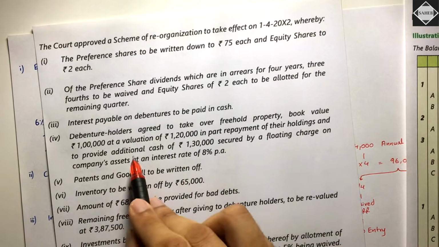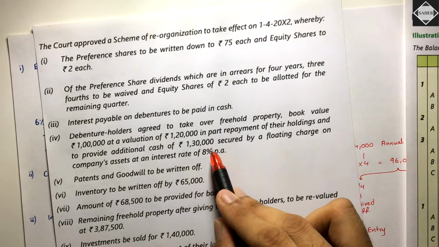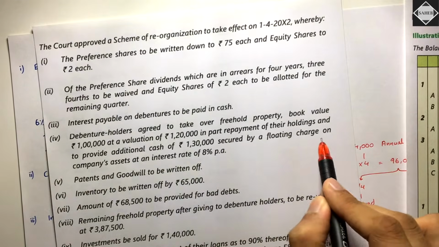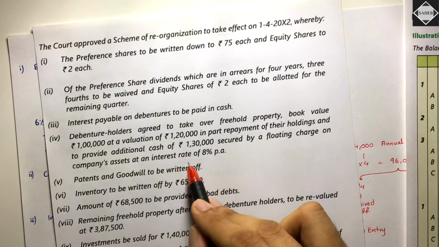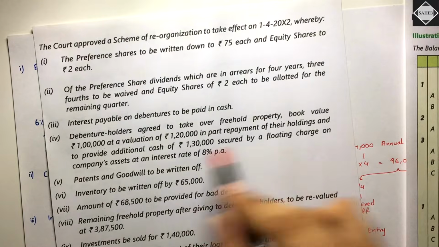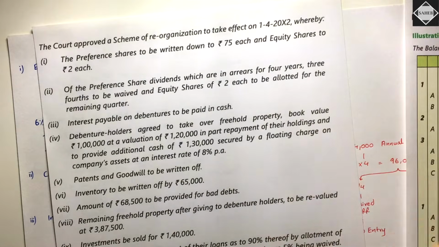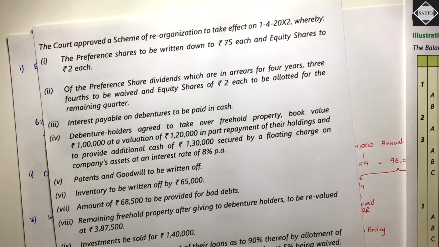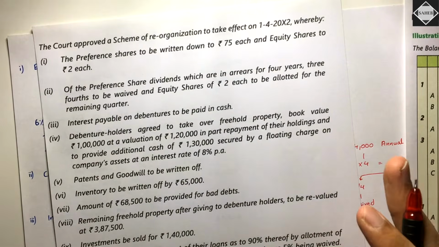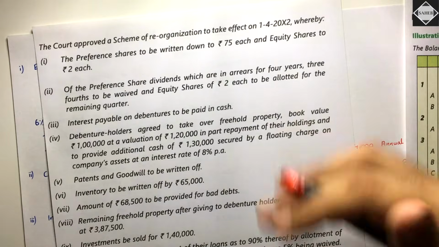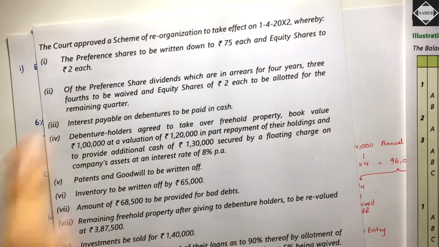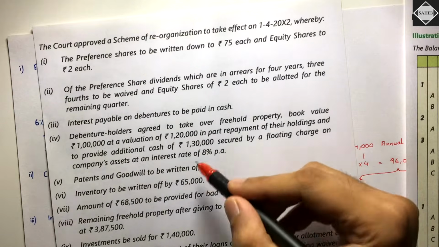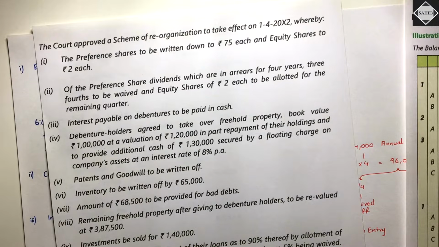And to provide additional cash of 1,30,000 secured by a floating charge on company's assets at an interest rate of 8% per annum. Now what is this second sentence? See, this sentence means that the company is issuing new debentures of 8% to those existing debenture holders. Okay, that's what it means. The company will get 1,30,000 additional cash. Is that clear? That's all it means. So let's see. Two entries you have to pass regarding this.